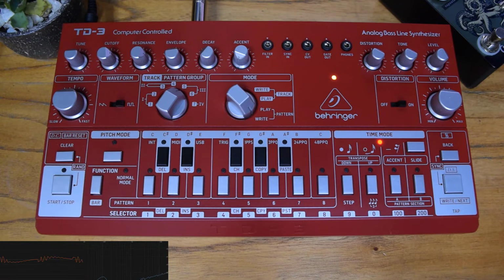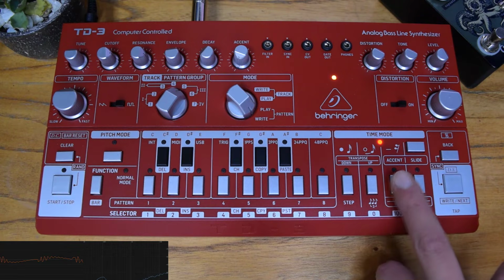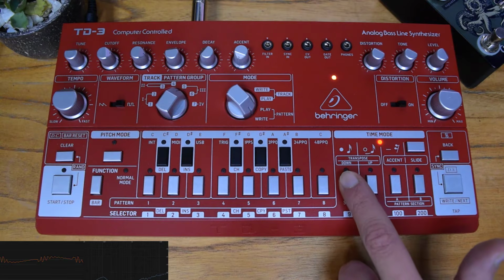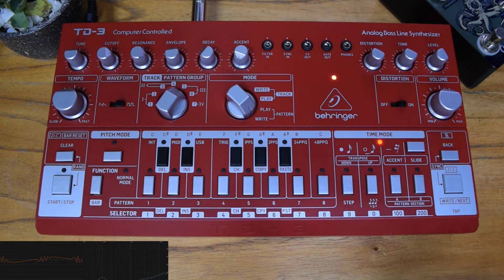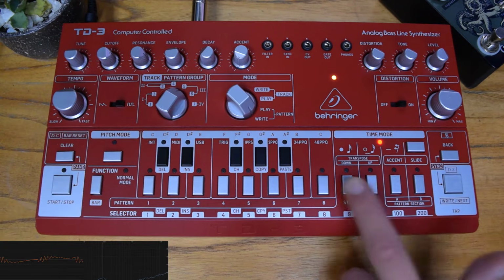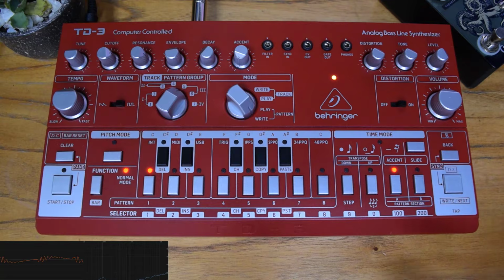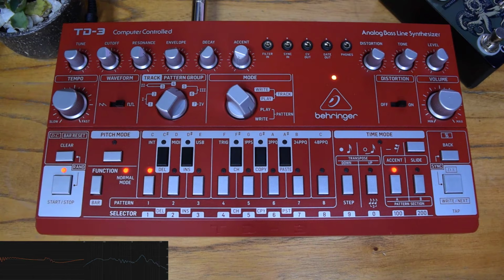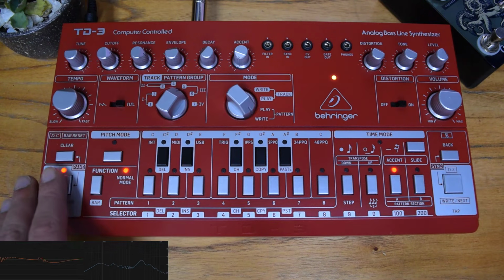Now we need to go to time mode. And now I'm not going to be using ties. I'm going to be using rests. And this is going to be the button. So remember, it's going to be 1, 2, rest, 4. 1, 2, rest, 4. 1, 2, rest, 4. And one more time, 1, 2, rest, 4. We are done with the 16. And now we can play back. So I'm going to play it. And we get it. Right, so that's how it works.